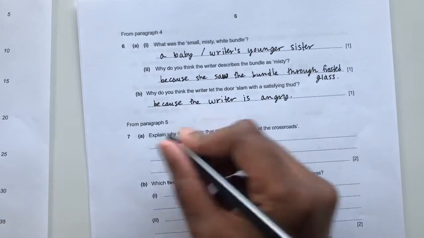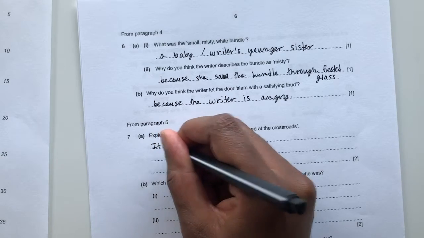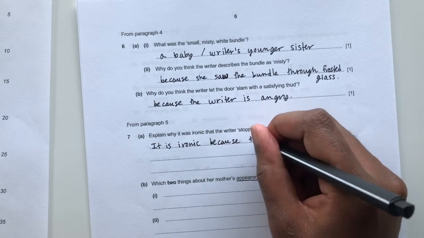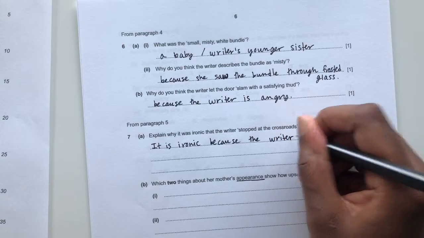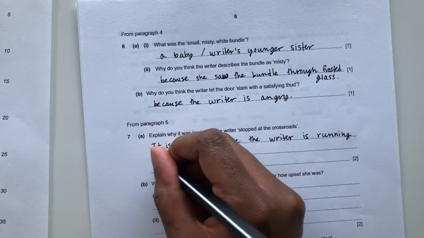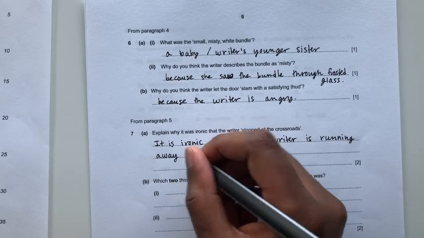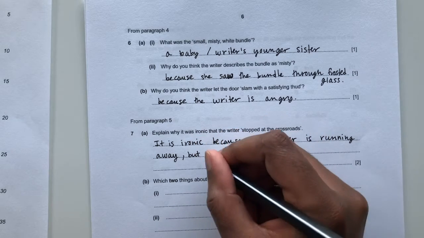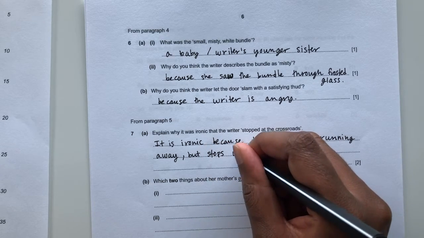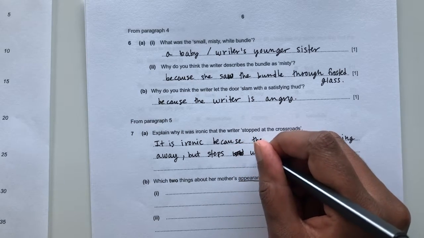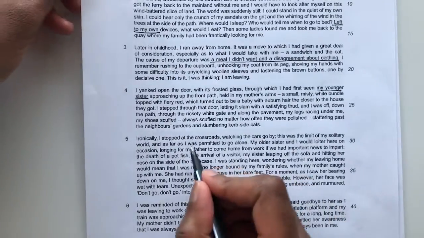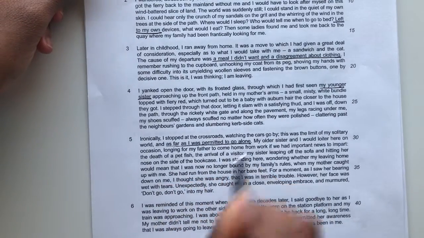Okay, so here I will say it is ironic because the writer is running away, but stops where, and here it's important to copy this part, as far as I was permitted to go alone.